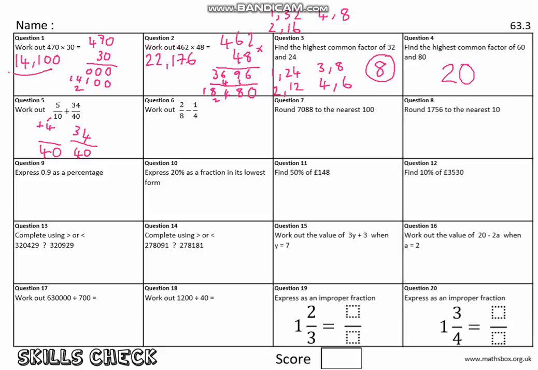And then on this side, we've timesed the bottom by 4 to get 40, so we're going to do the same to the top. So 4 times 5 is 20. Okay, so now that we've got the same denominator, we can just add the top numbers. So 20 plus 34 is 54. So it would be 54 over 40. Now we're not going to leave it like that, are we? We're going to make it into a mixed number.